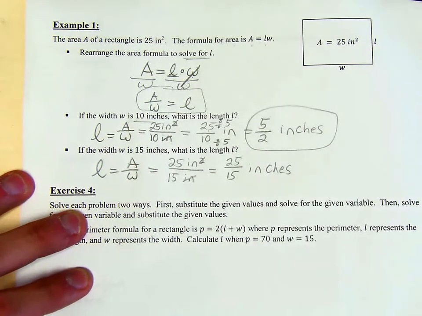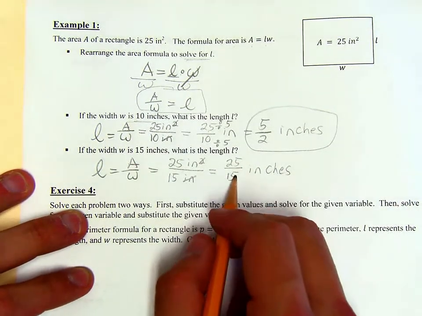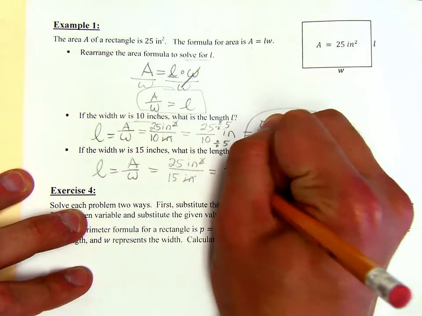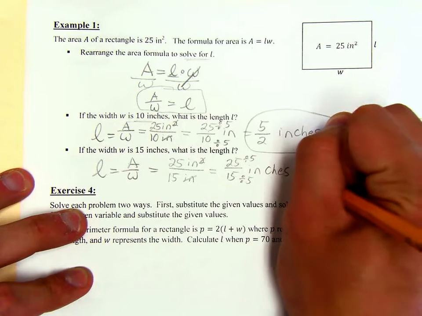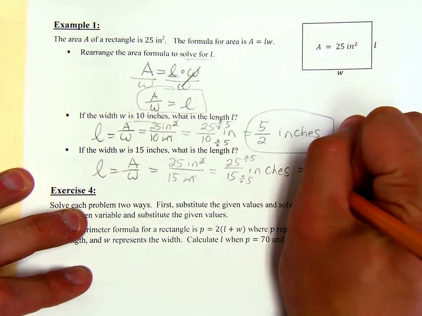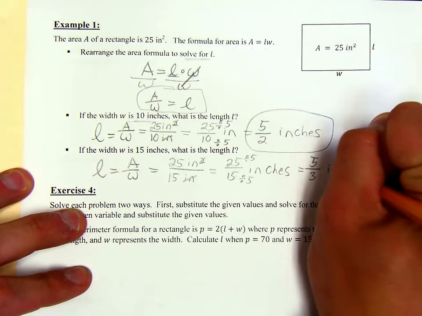But then we could look at this again and we could divide both numerator and denominator by 5. So divide by 5, divide by 5. So we get 25 divided by 5 is 5. 15 divided by 5 is 3. So we get 5 over 3 inches.